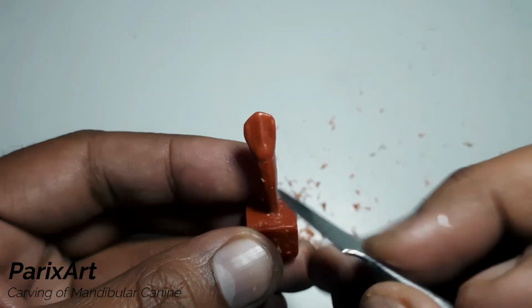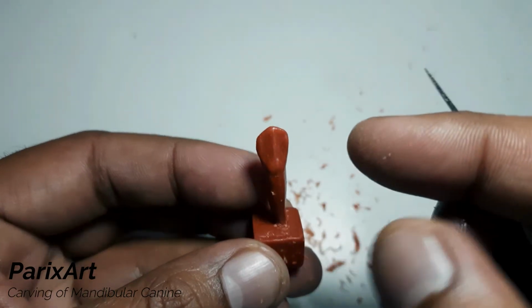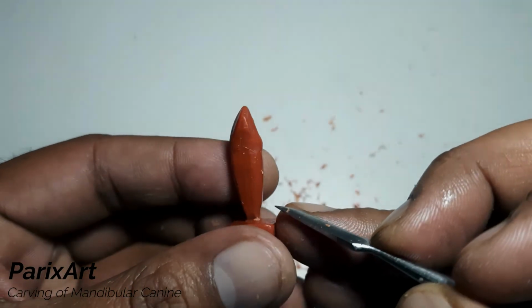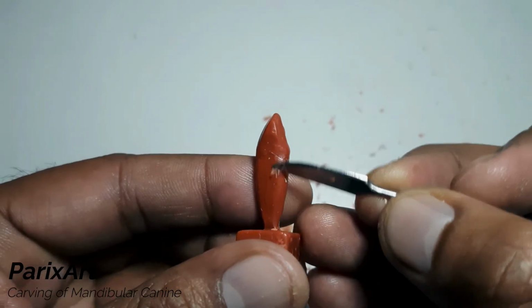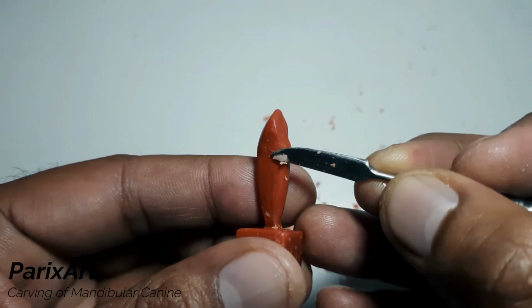We'll just reduce the width from the palatal because from the palatal side it is narrower than the buccal. Here at the line angle of the root, carve more to the full length of root.